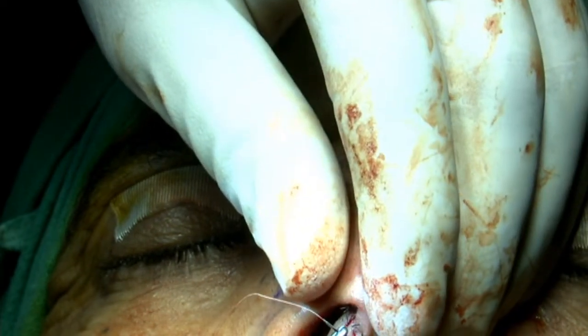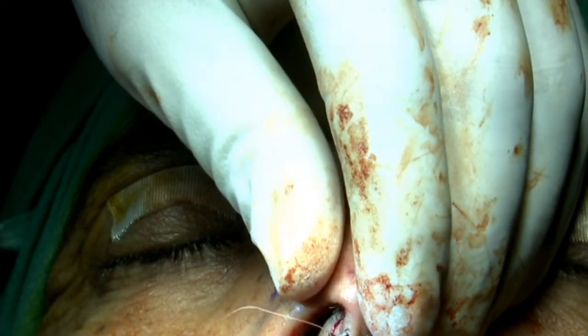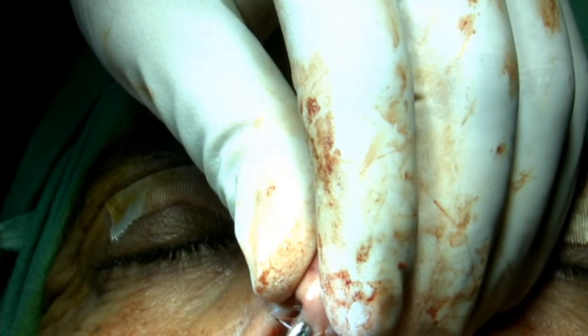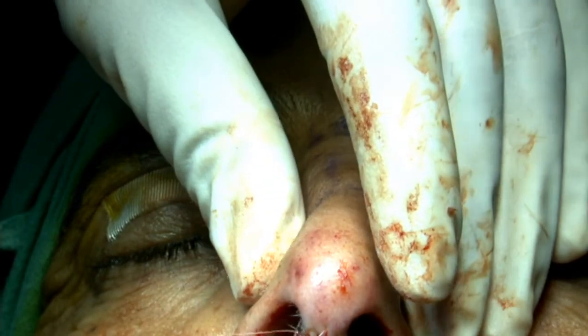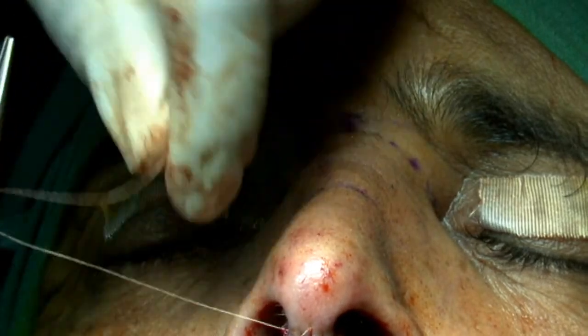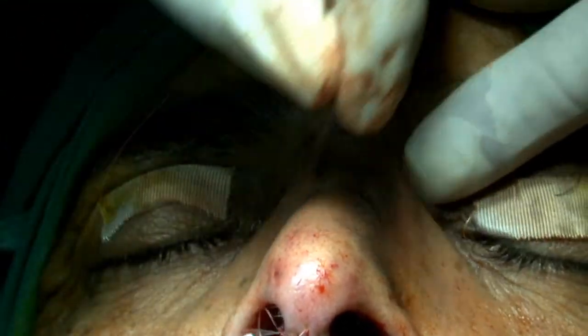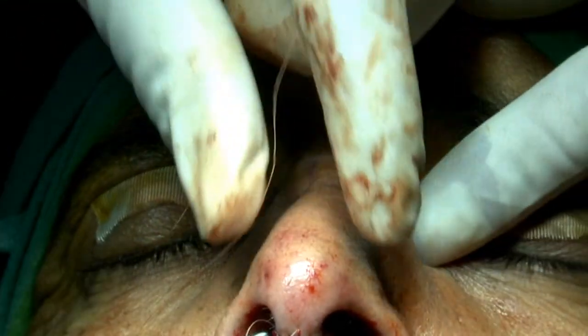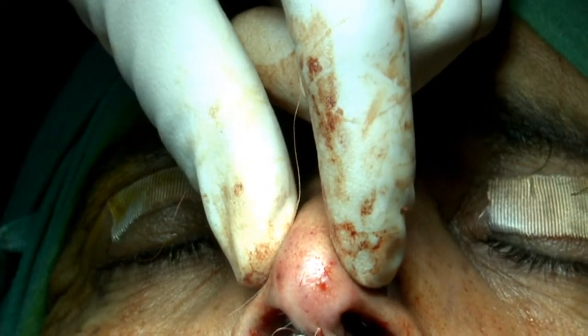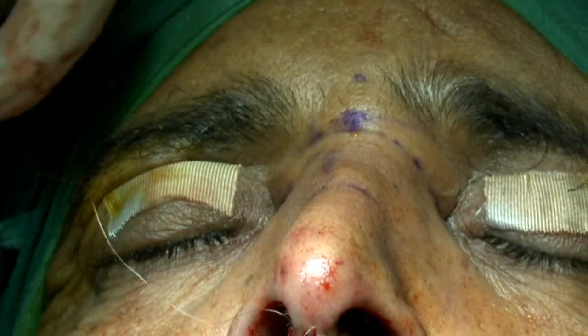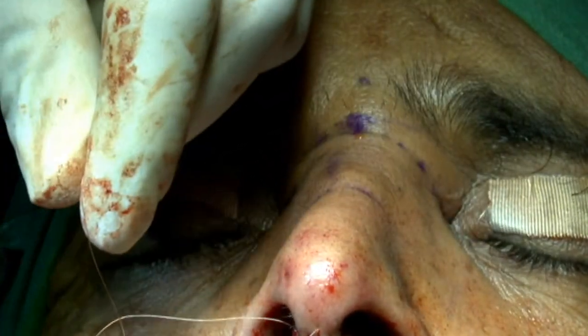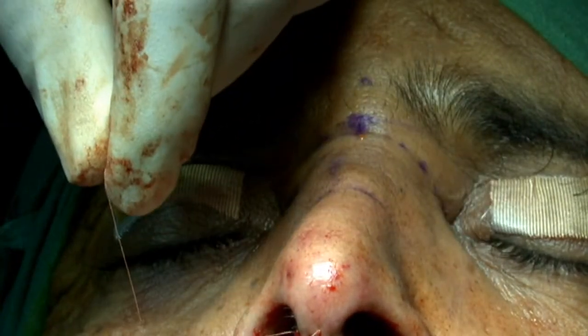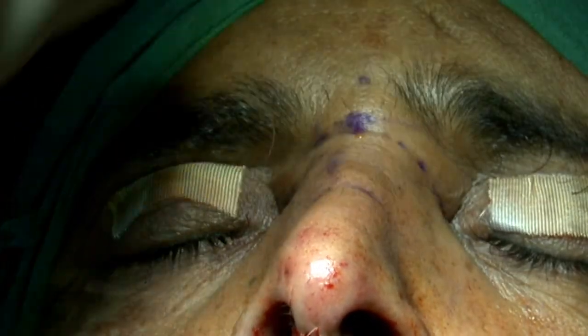So for the corner suture, like this, cut it.